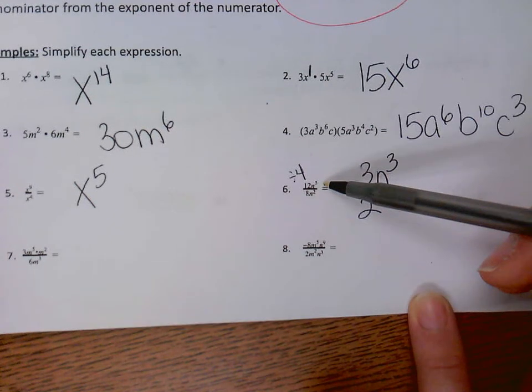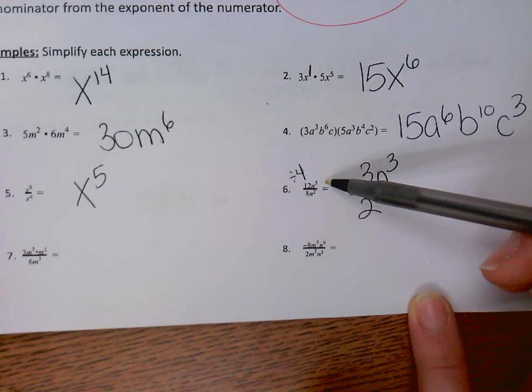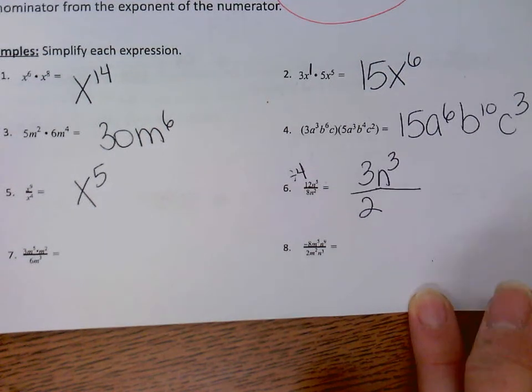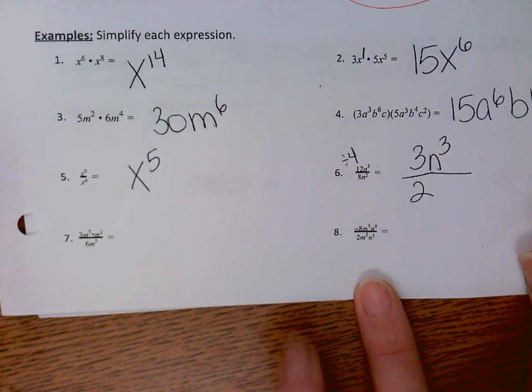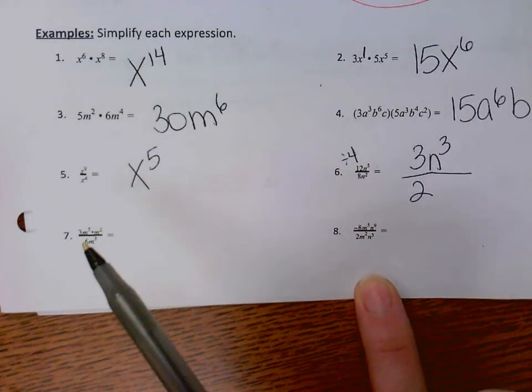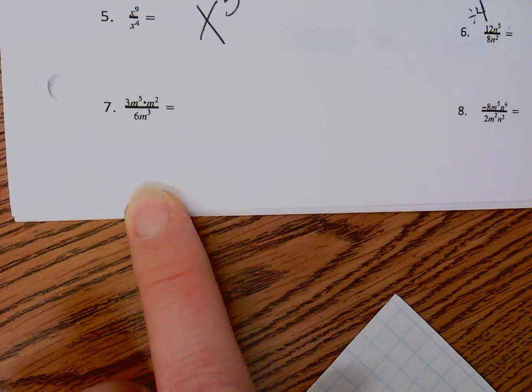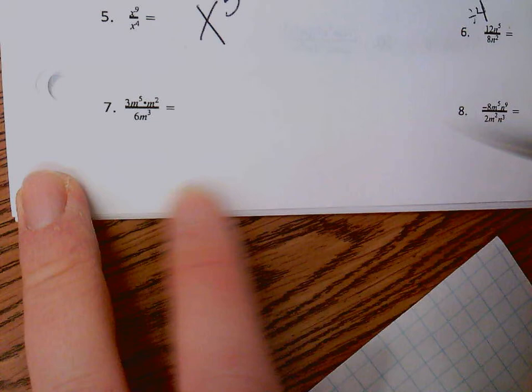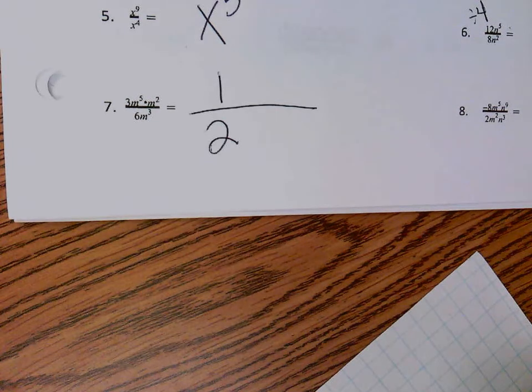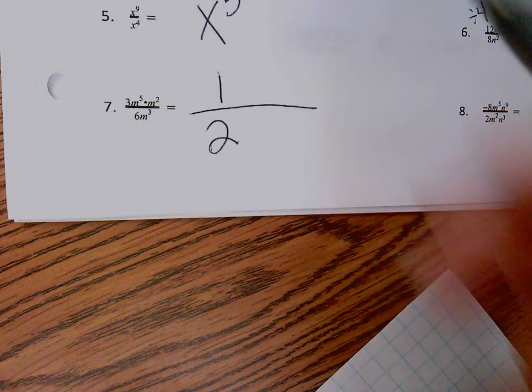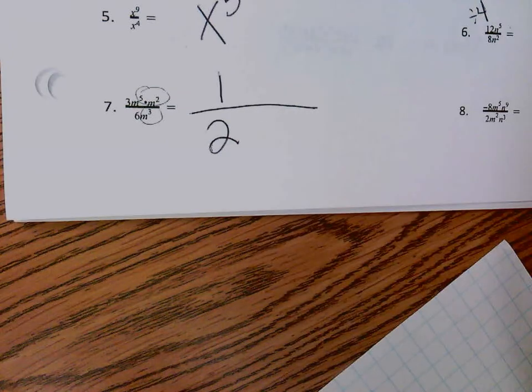All right, try 7 and 8 the same way. Divide your number coefficient and figure out how many of the m powers you have left on 7 and 8. Right? So 1/2. I guess you don't really need the 1, but 1/2. Let's see, I have a total of 7 on top and 3 on the bottom. So did you say m to the 4th, 1m to the 4th, or 1/2 m to the 4th?